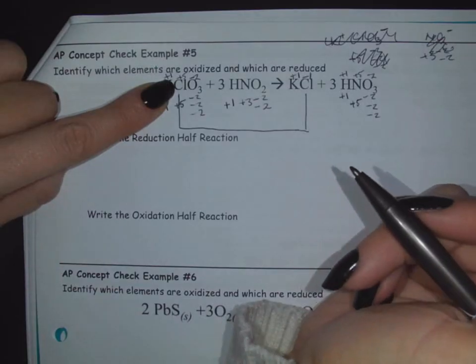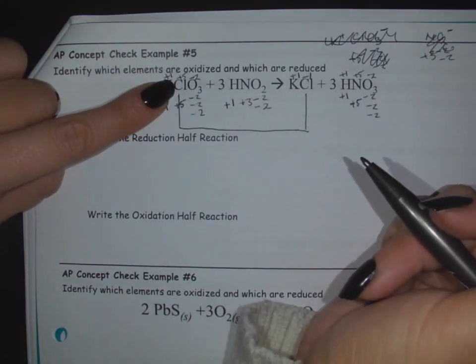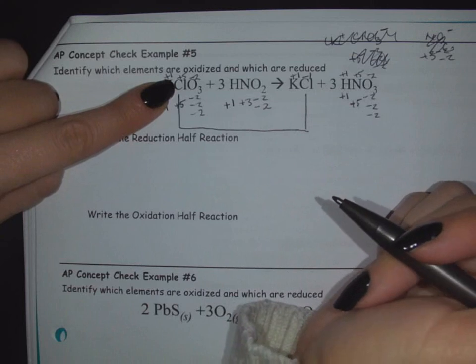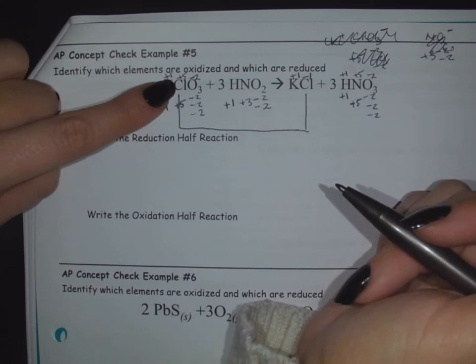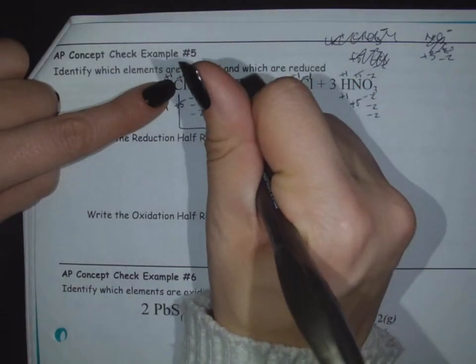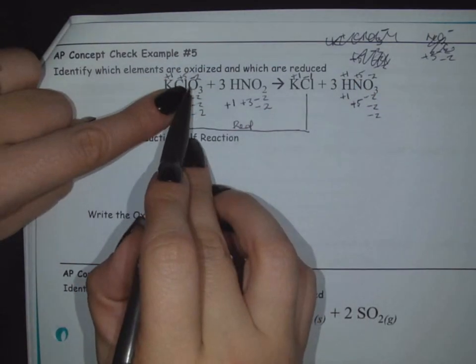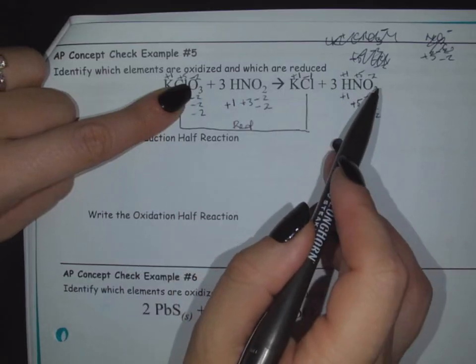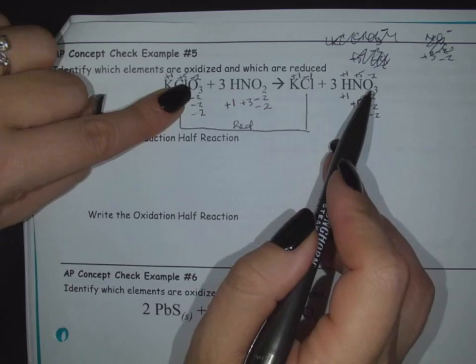Okay, so we definitely reduced our oxidation number on that one, and we did it through gaining electrons. We gained 6 electrons to go from +5 to -1. So this is reducing. Oxygen was -2, and it stayed -2, so the oxygen didn't oxidize or reduce.